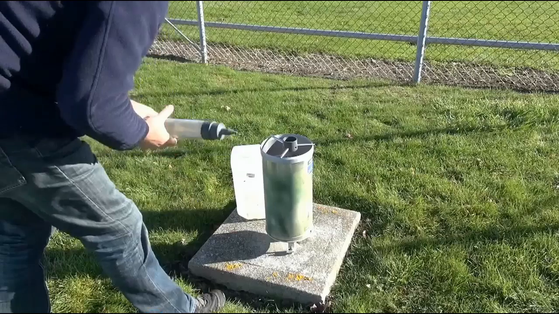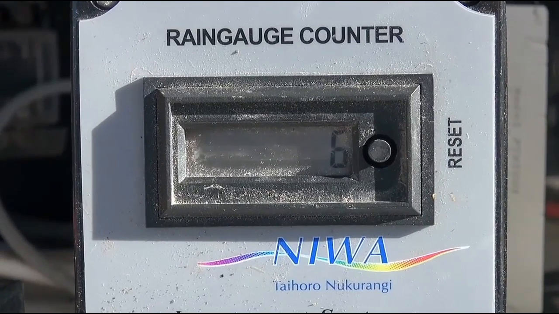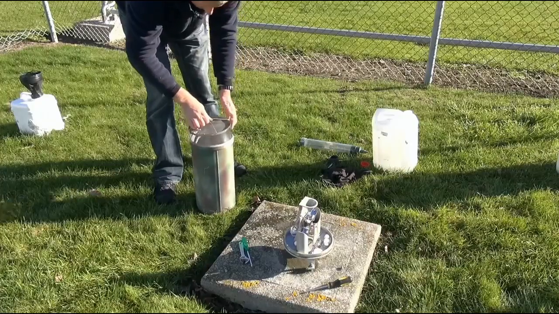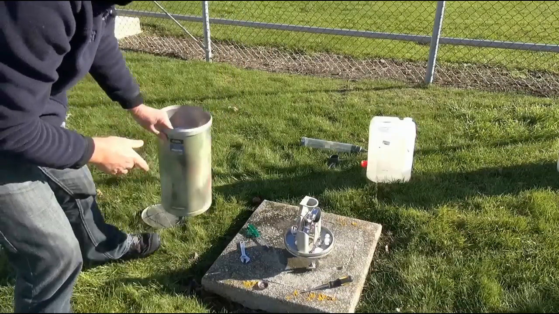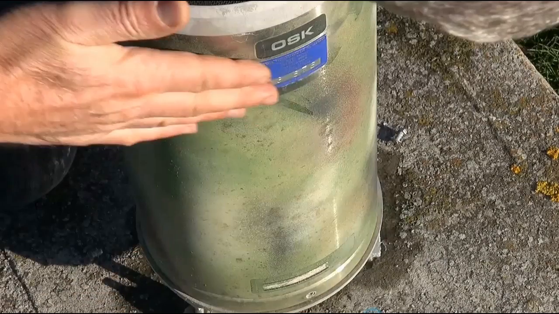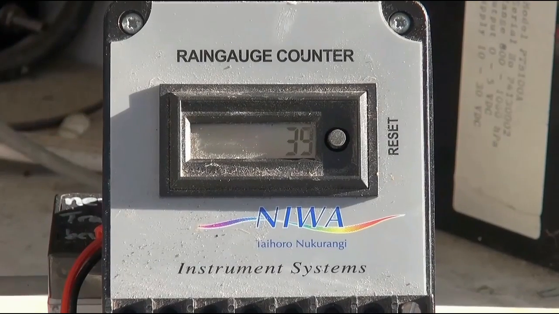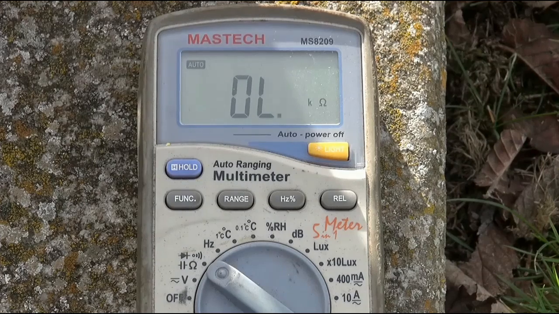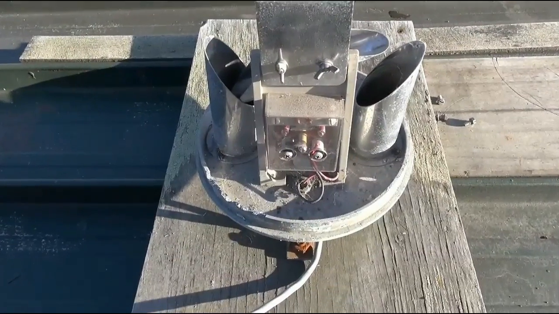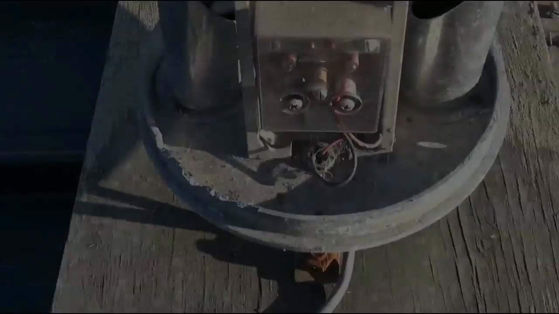What to do on site, what to look for, how to check it before and after, how to clean it. So just what you typically would find in the field, what you should do as a technician at a rain gauge site. And some bad examples as well. Again, this is all shortened.